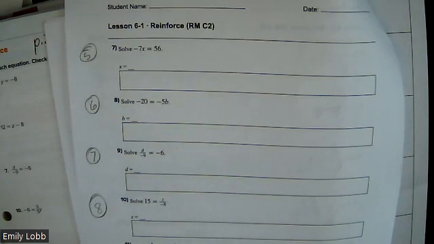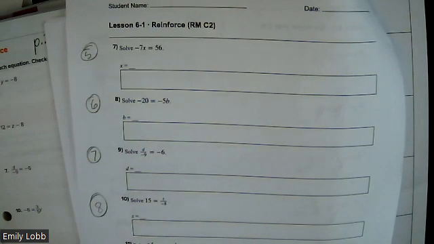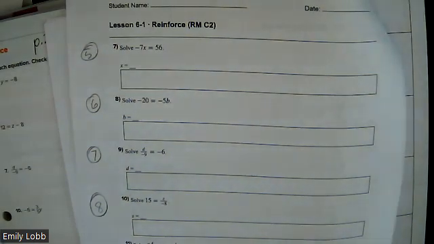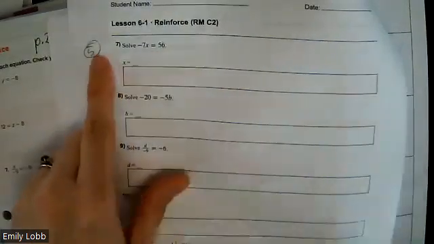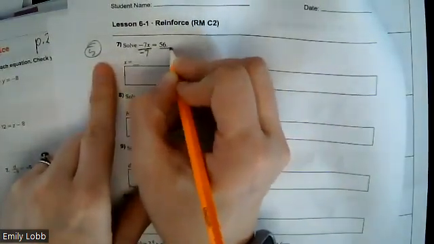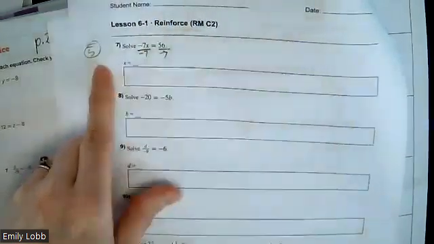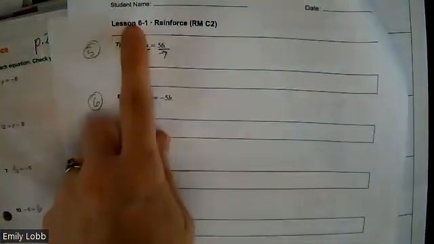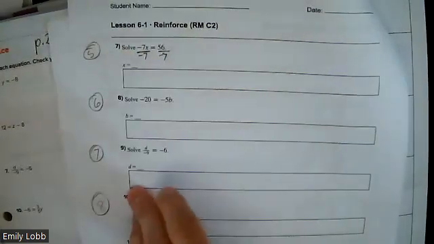How do I get rid of that -7? I want the x by itself. How do I get rid of the -7? I have to divide it. Remember, we've got to divide when we're multiplying, to undo the multiplication. All right, -7 divided by -7 is 1.